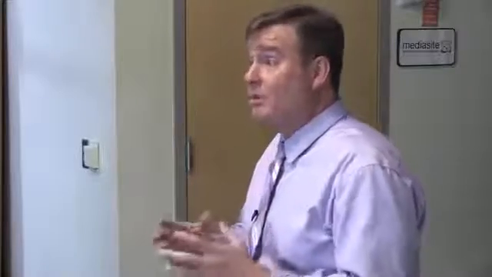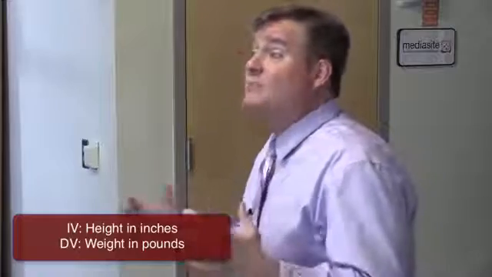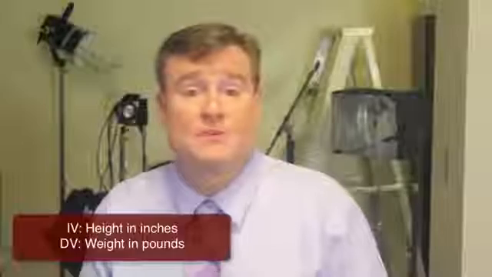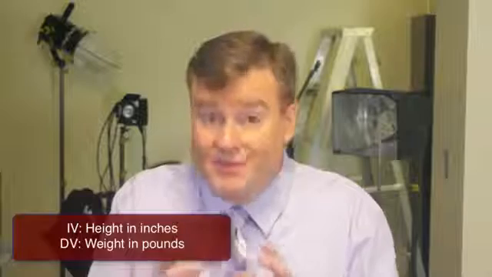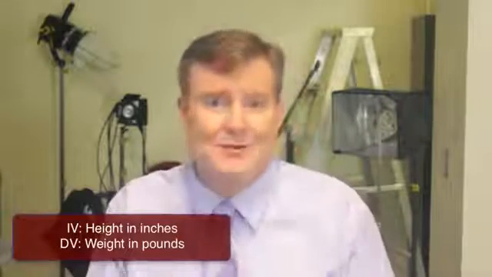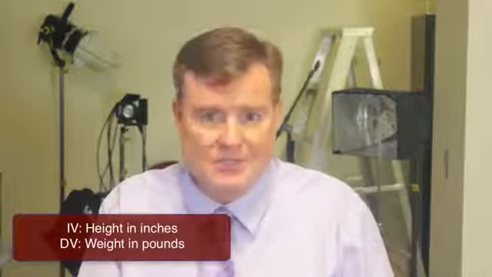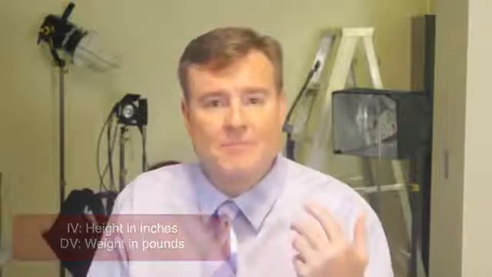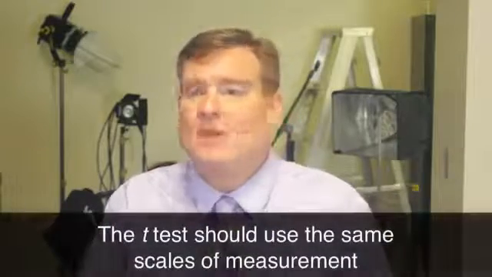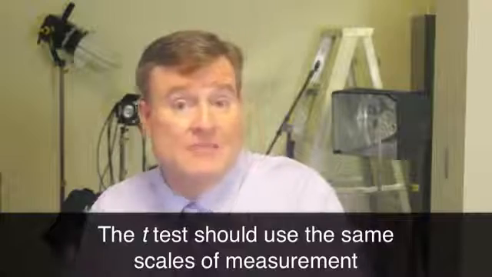In our data set, we measure the same people for both their height and their weight. Each person has a pair of measures. Now, of course, there is a fundamental flaw in this example because height is measured in inches and weight is measured in pounds. So I'm comparing two completely different measurement scales.